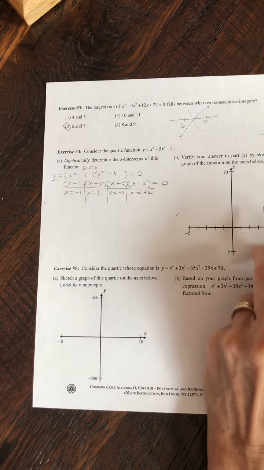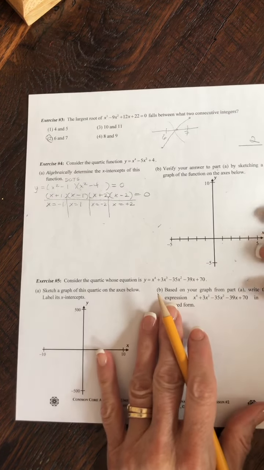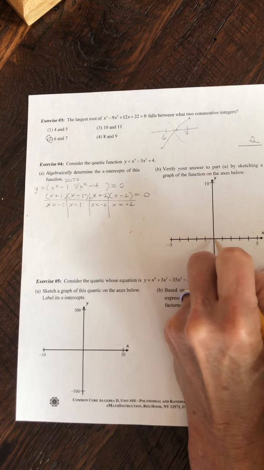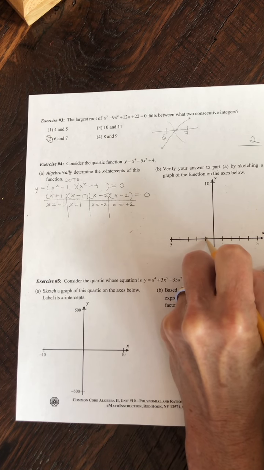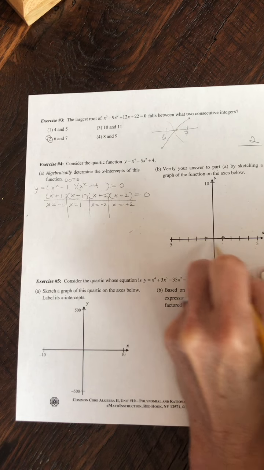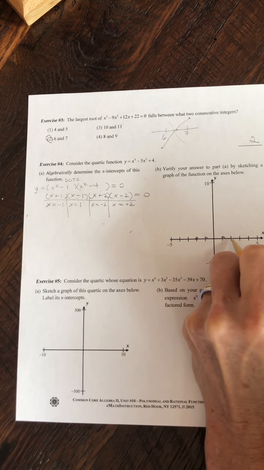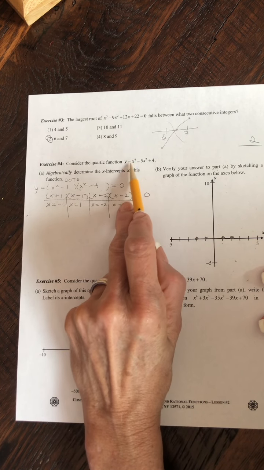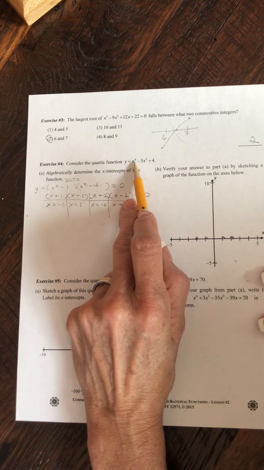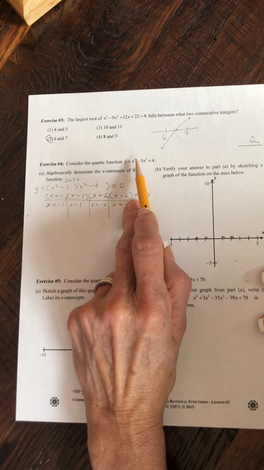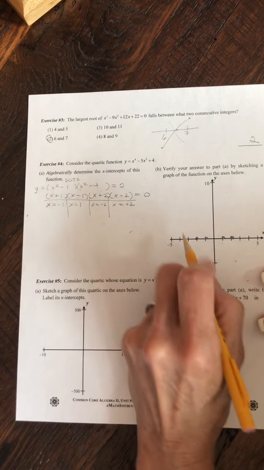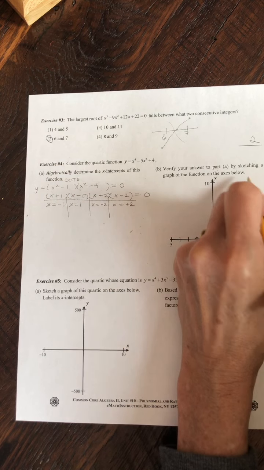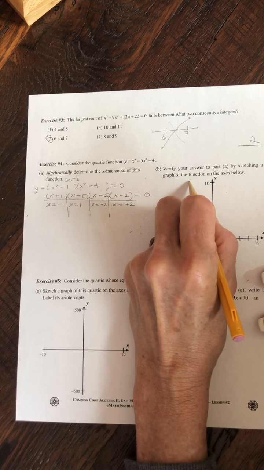All right, so I'm going to verify my answer by sketching the graph of the function on the axis below. So I'm going to plot all my x-intercepts. So here's at negative 1, here's at positive 1, here's at negative 2, here is at positive 2. Now I notice that this is a quartic, which means it's an x to the 4th. That means it's going to change direction 4 times. So it's either going to be an m or a w. All right? So because this is positive, I know that I'm going to start high, I have to end high. So if I have to end high, I'm going to count 4 times.